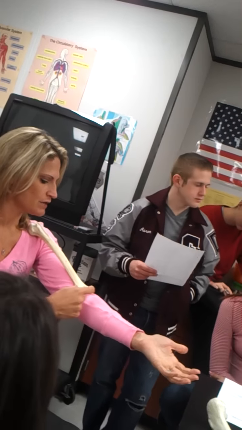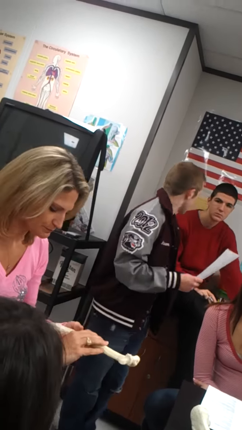The radius articulates with this condyle, which has a special name called the capitulum. Ulna with the trochlea. Capitulum, trochlea. Okay? Alright.